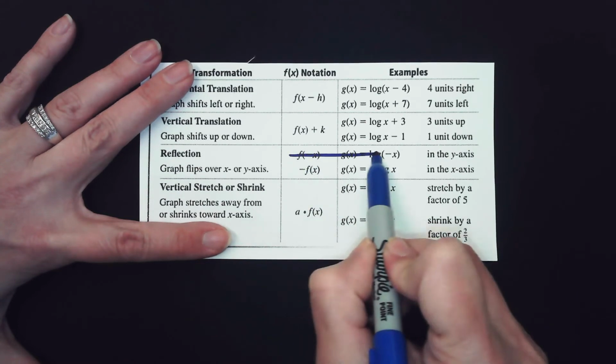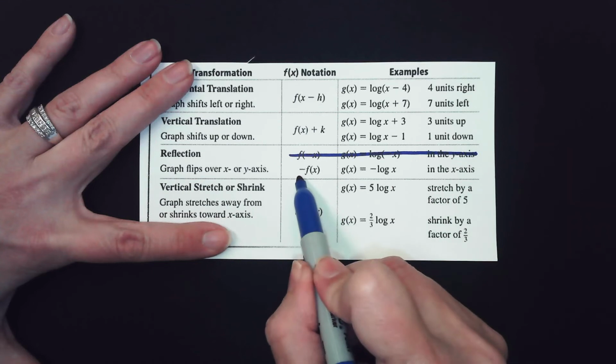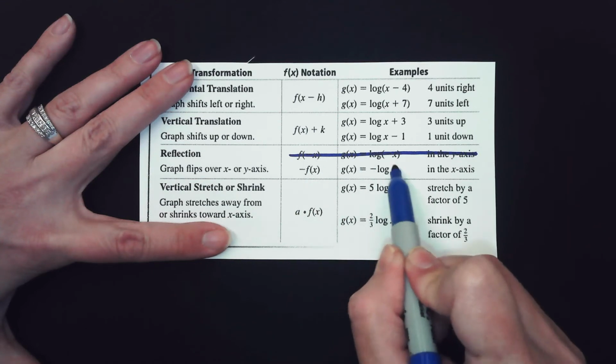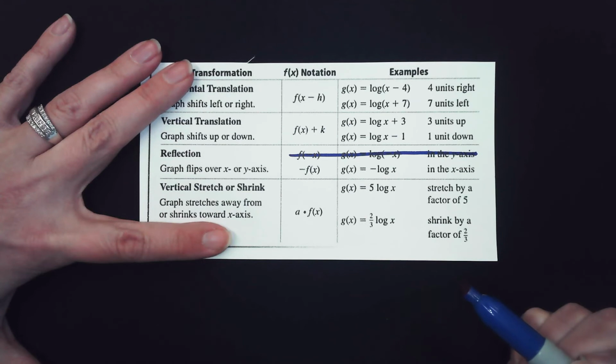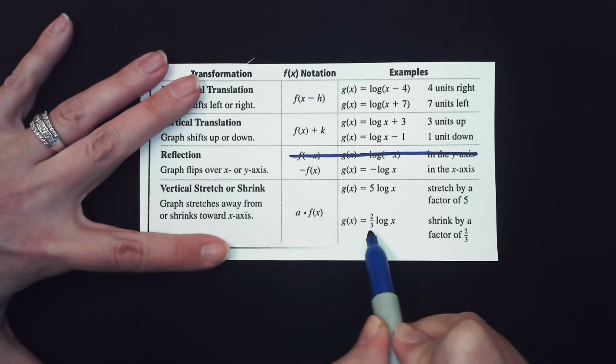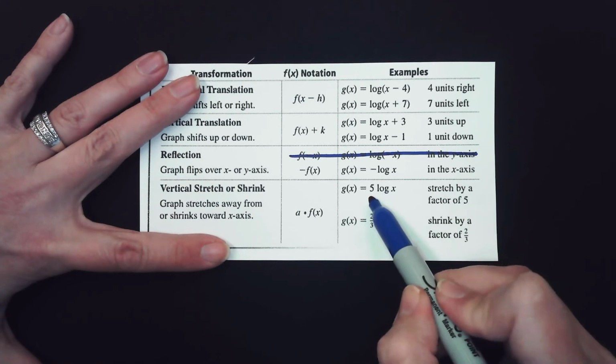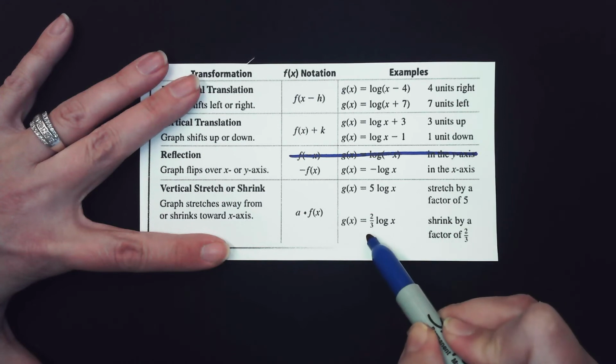We are not doing reflection in the y-axis, but reflection in the x-axis is when the function is negative, so there's a negative out in front of the log, then it flips upside down. And also, if we have a multiplier in front of our function, that's a stretch or a shrink. If it's greater than 1, it's a stretch. If it's between 0 and 1, it is a shrink. Okay, so let's give this a try on number 4.